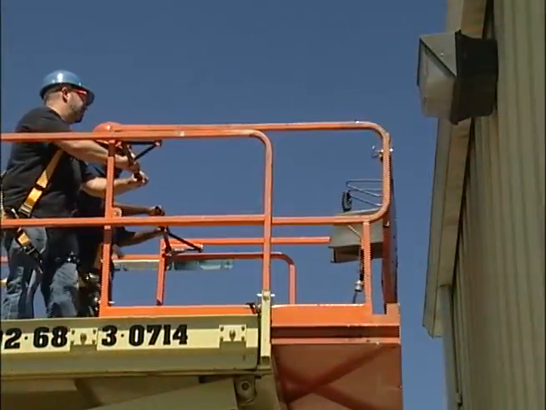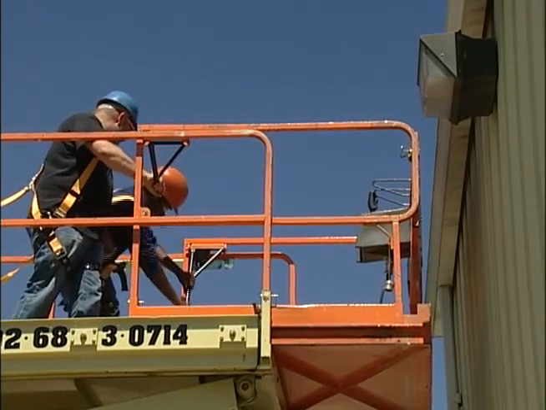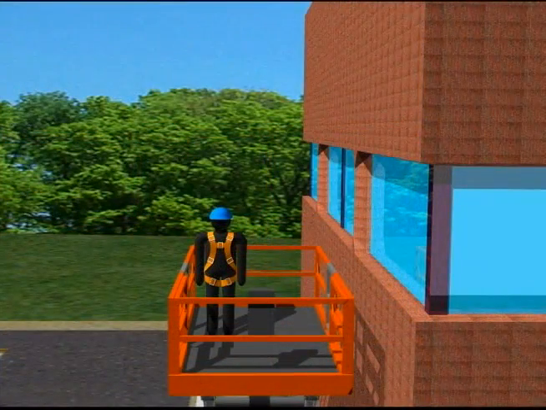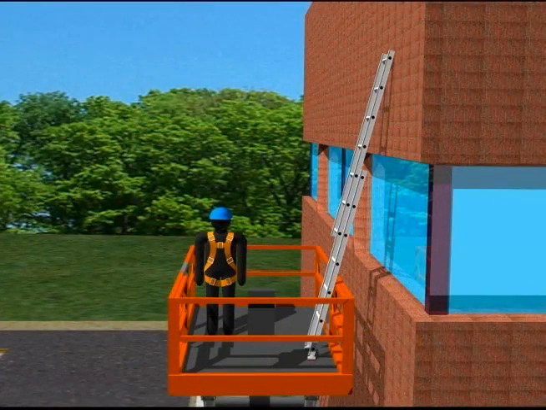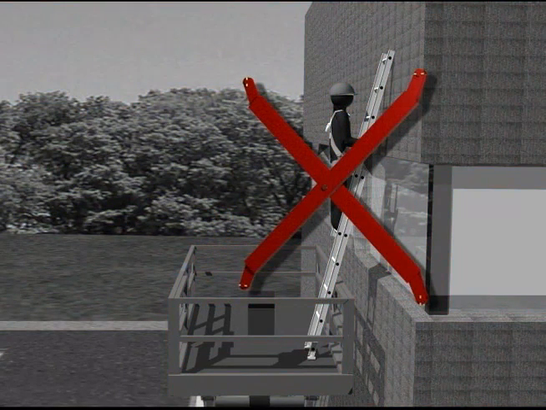Many scissor lifts have extendable platforms to help you get closer to your work. These can slide out to help extend the lift's reach. It's important that you never try to use ladders, planks, stools, or other devices to extend your reach or to bridge gaps between the lift and the area where you need to work.